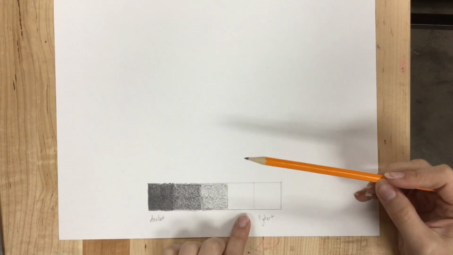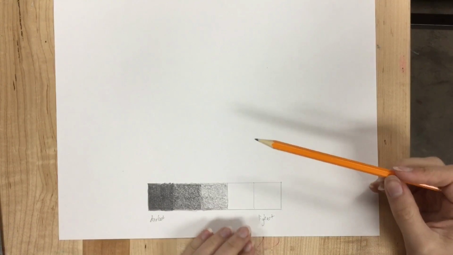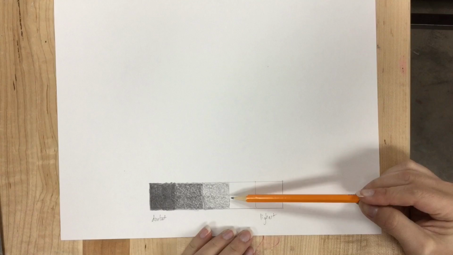This one I'm going to barely draw on my paper at all, but I'm still going to do that circular motion so I get a nice even color. This is white, so this needs to be very, very light.